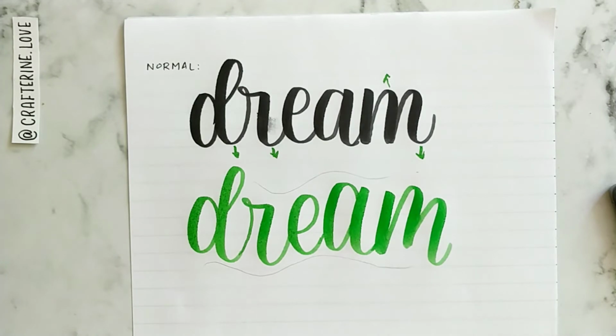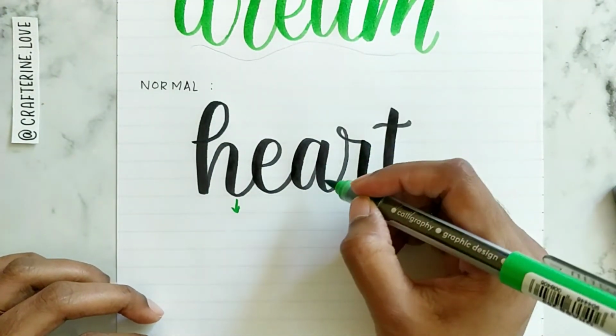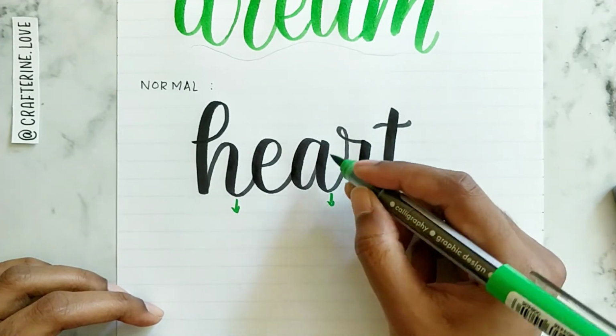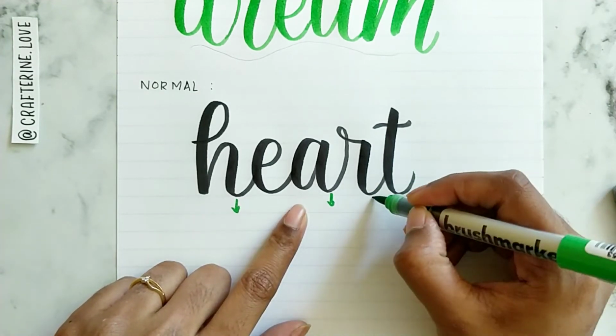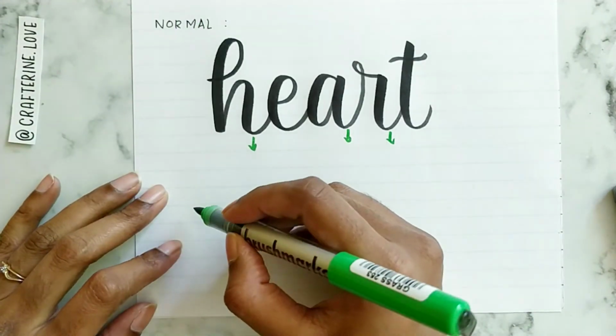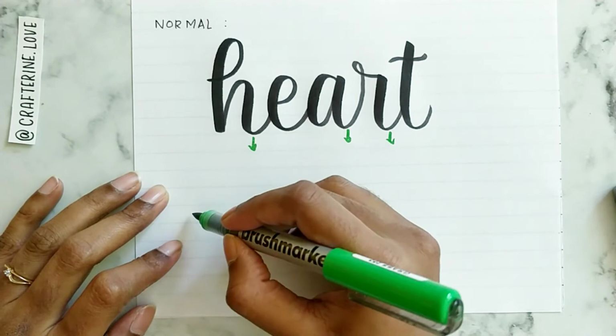Alright, so we'll try another word. We'll see which ones we can bounce. Probably I might bounce a little bit of A and a little bit of R as well. We'll see how it goes. As you practice, you'll get a hang of which one to bounce and which ones you should avoid bouncing.